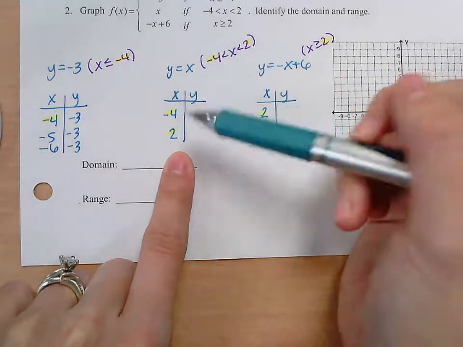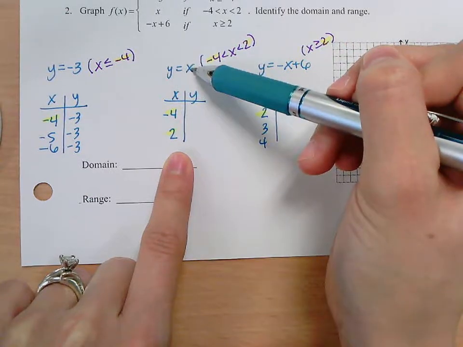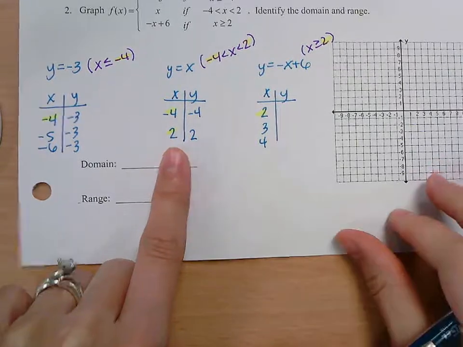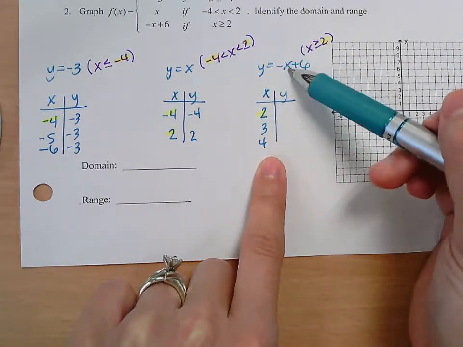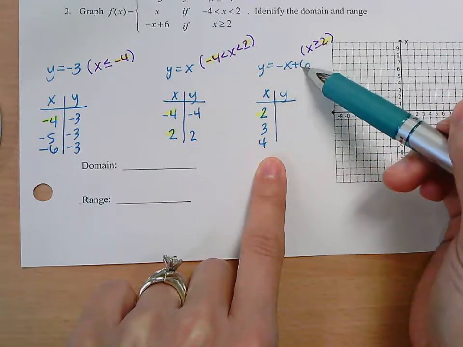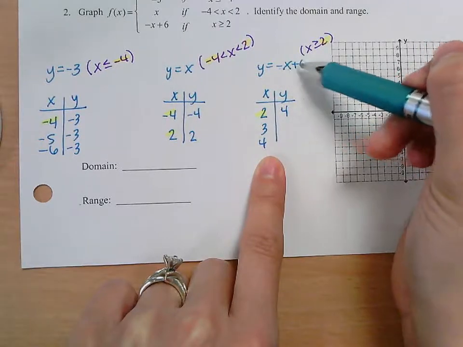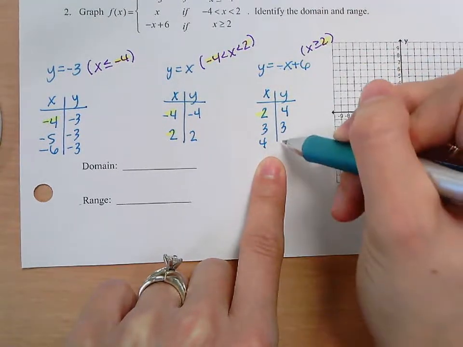In the middle piece, when I substitute x in, the y value is just the same as the x value, so y will be -4 and then 2. And then for the last one, if I substitute in 2, I have -2 plus 6, so 4. And then putting in 3, -3 plus 6 is 3. And then 4 is -4 plus 6, so 2.